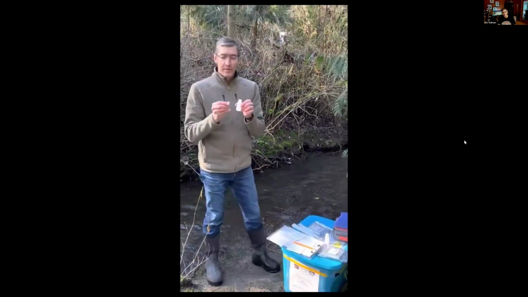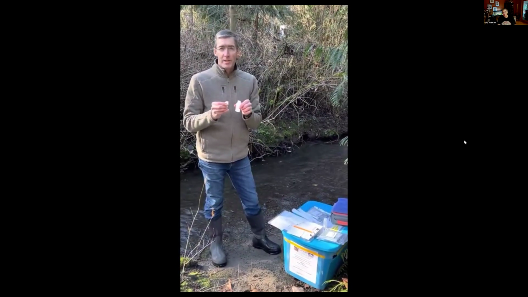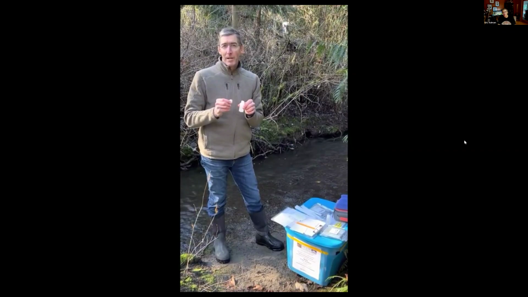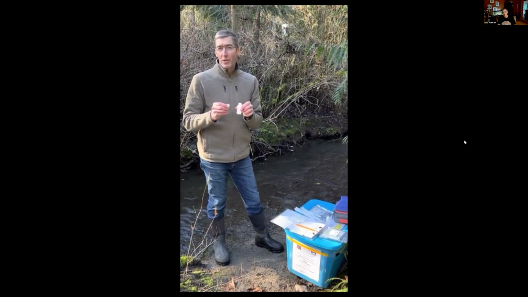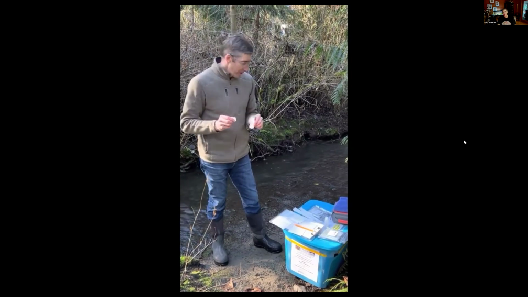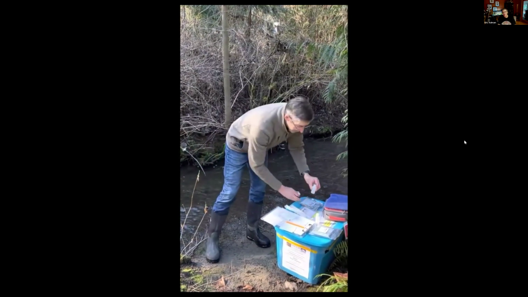And if I wanted to carry this sample back somewhere, like say to my vehicle or another location, I could put a cap on it, and I could then pipette out of this sample at a different location. So for your site, that may make it easier. In this case, I'm just going to put it on my box here that has my water monitoring equipment.